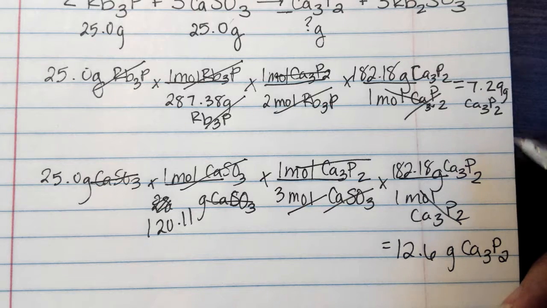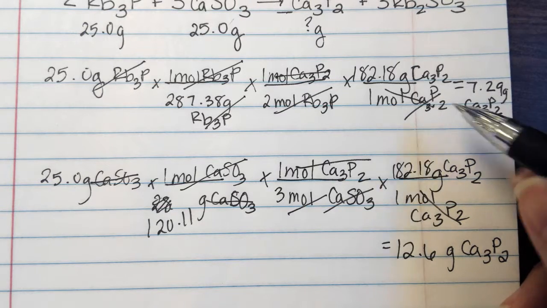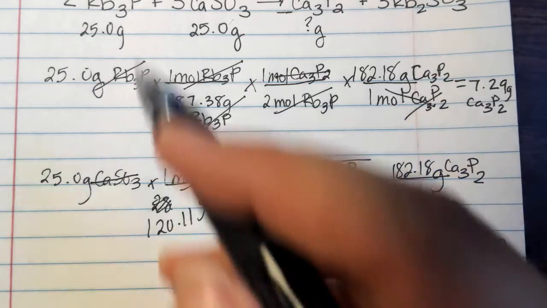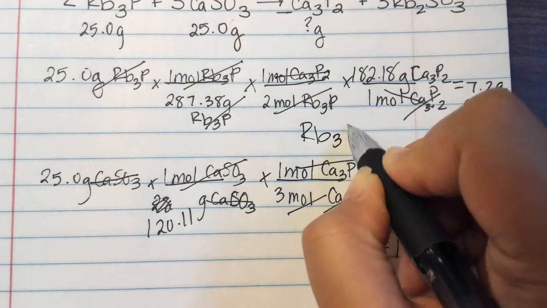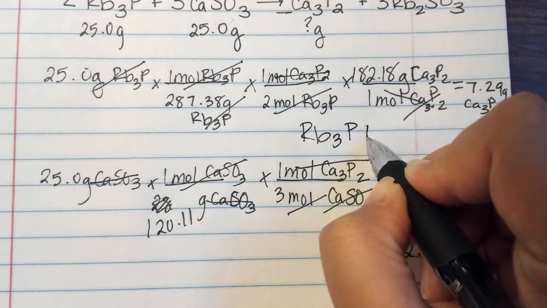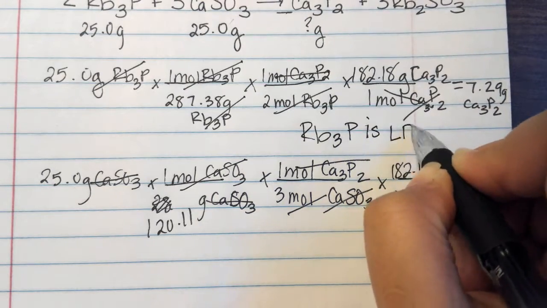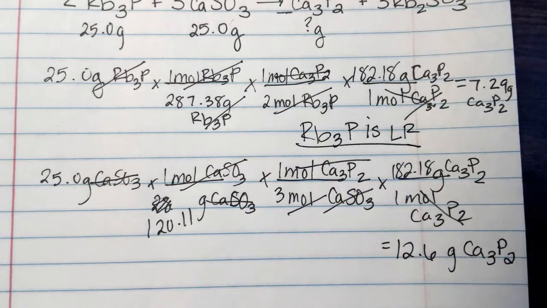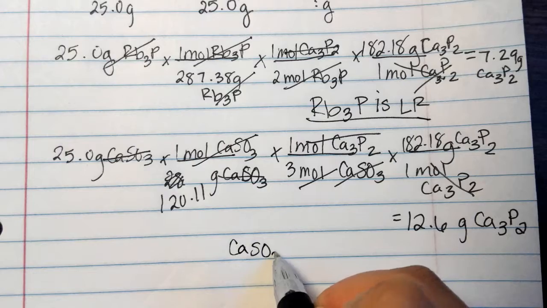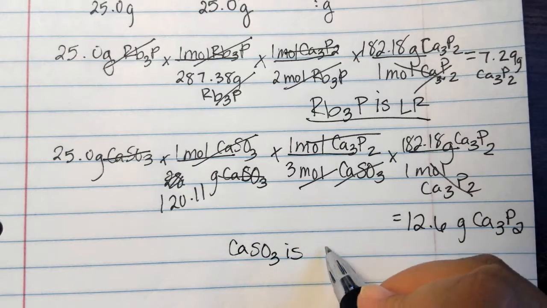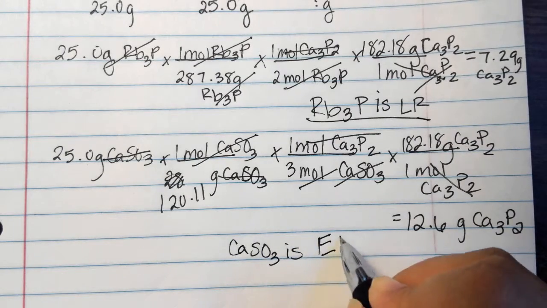So since I only can produce 7.29 grams of calcium phosphide here, that means that rubidium phosphide is my limiting reactant, or LR. That means that this reactant, calcium sulfite, is my excess reactant.